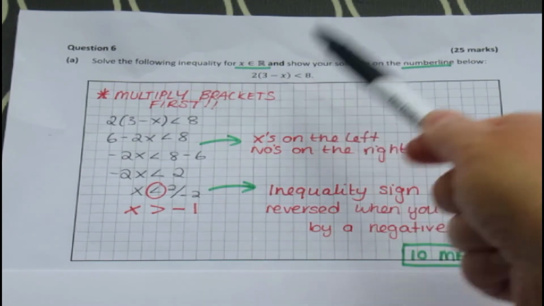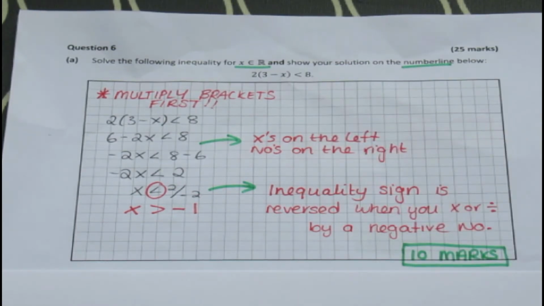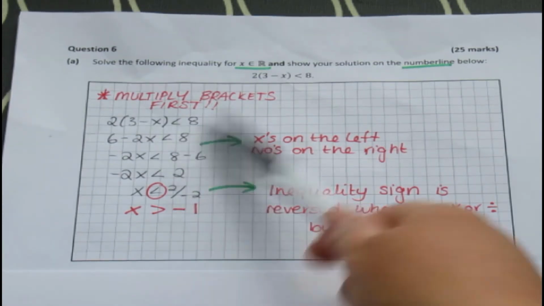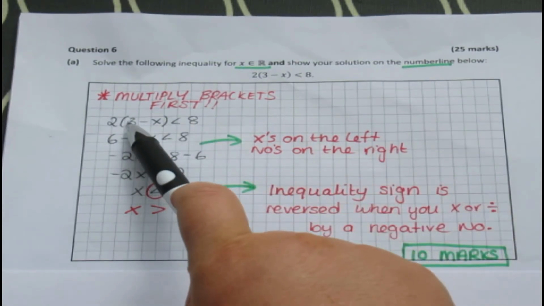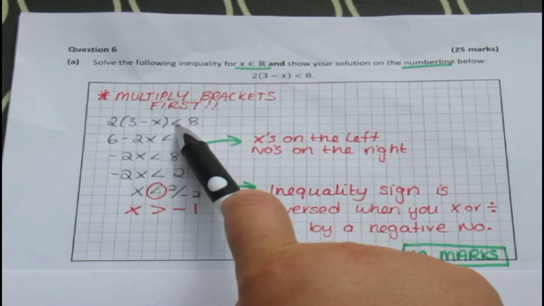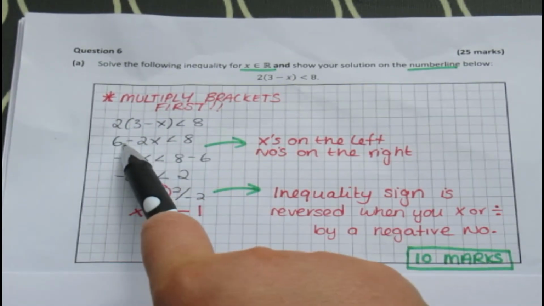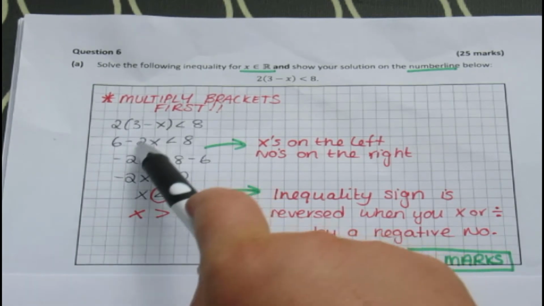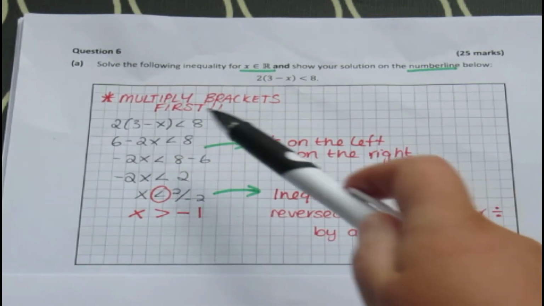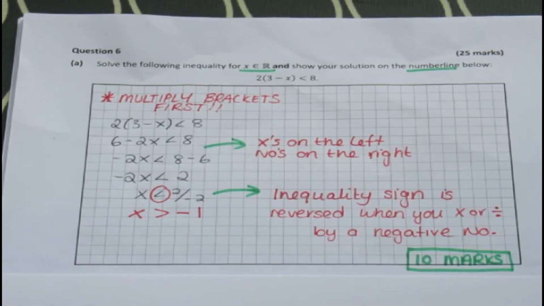Like anything, the minute you see brackets, you're going to multiply those out first. These are basic skills that you would have learned in first year, and they still apply even when you're doing your Leaving Cert. I'm going to multiply out this bracket. 2 needs to multiply into everything in here. So 2 by 3 is 6. 2 by minus x is minus 2x is less than 8. I now have all the multiplying out that I can do.